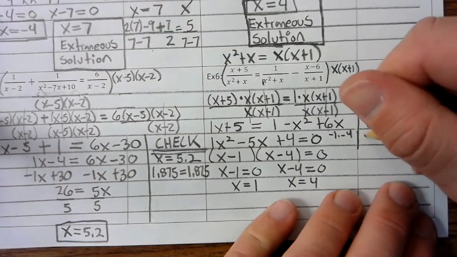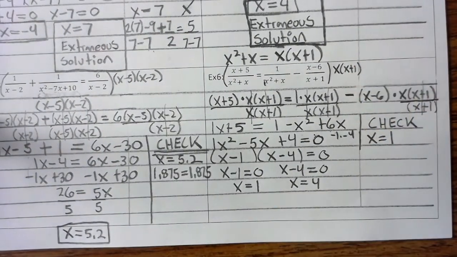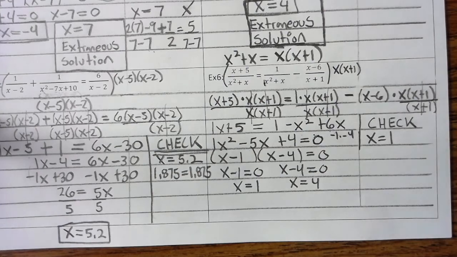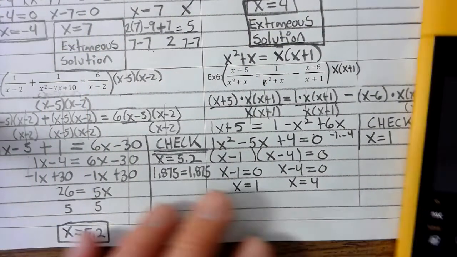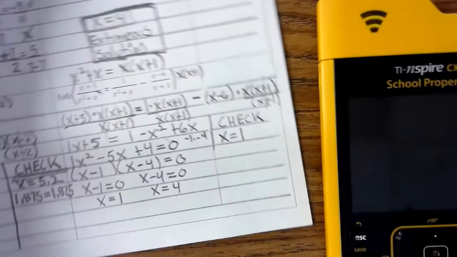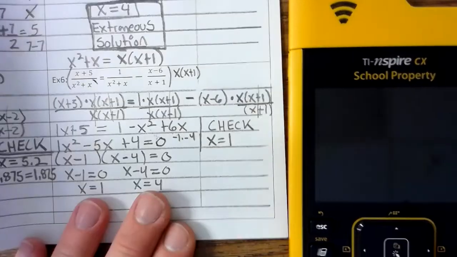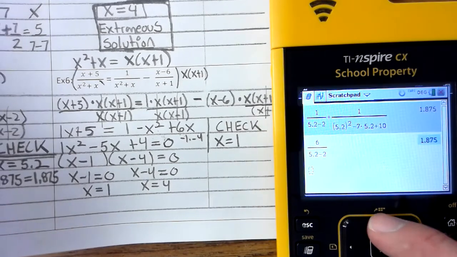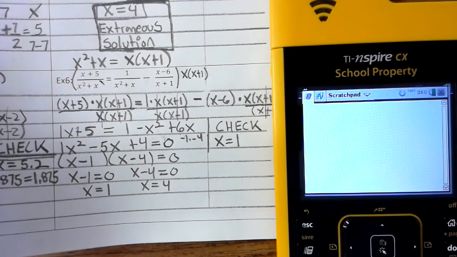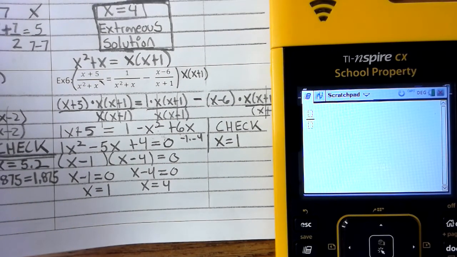So let's check. x equals 1. And again, I would probably check using the calculator. So let's clear out the previous problem. So then control divide 1 plus 5 divided by 1 squared plus 1.